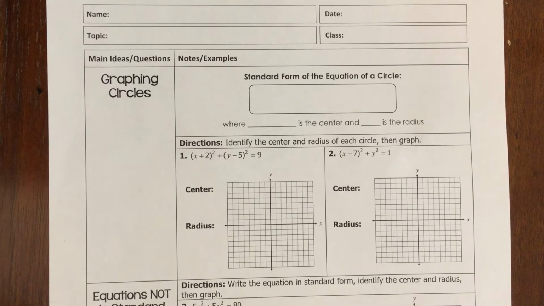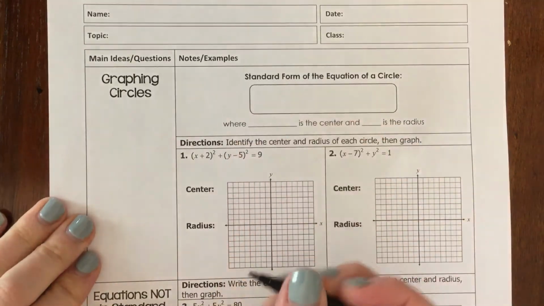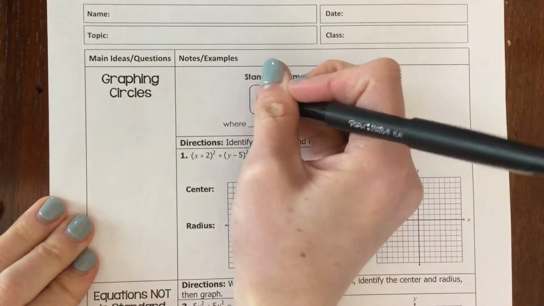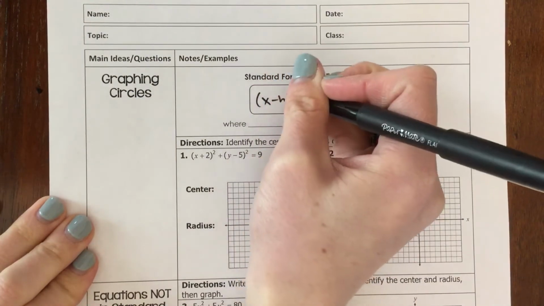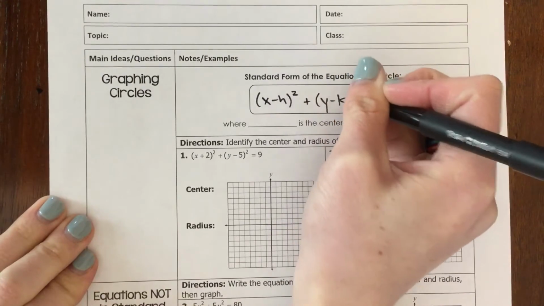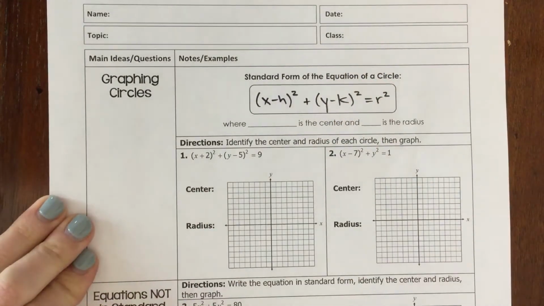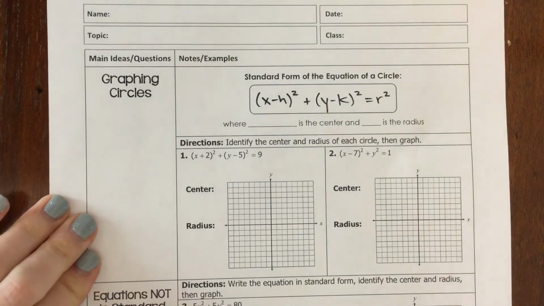So we have a standard form of the equation of a circle, which, if I'm not mistaken, you guys should have seen at least once in your geometry class. So it looks like this. We have (x minus h) squared plus (y minus k) squared equals r squared. So this is what we were working with in the last lesson when we were writing these equations. So in today's lesson, you guys are going to be given the equations and then graph them.